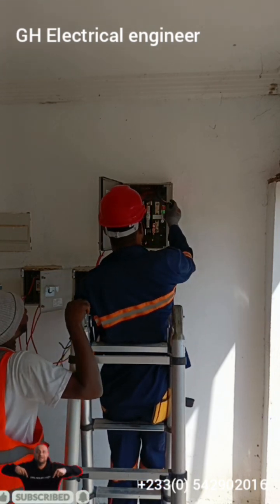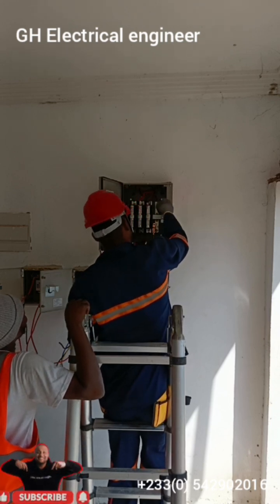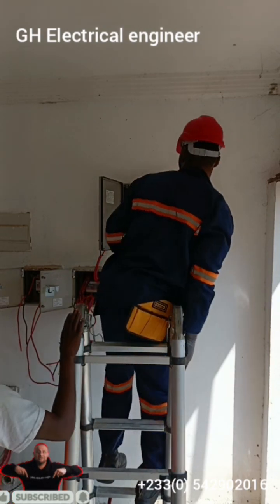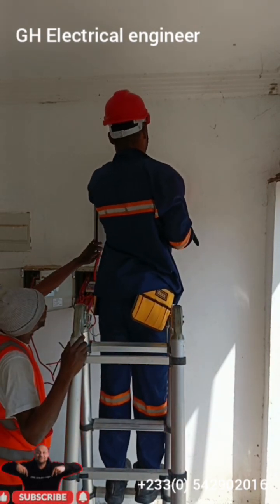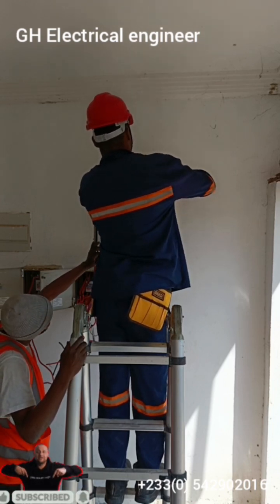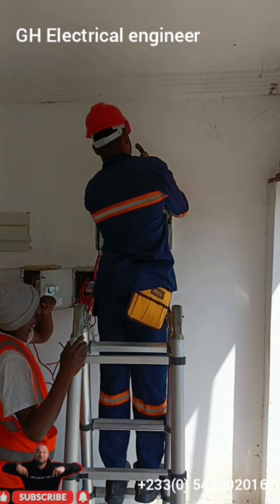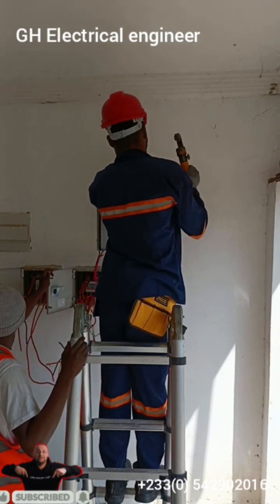Loose contact in the electrical scenario brings a fire outbreak in our various homes. If you don't know, if you really want to read it very well, go to the Ghana web and read every year the fire outbreak in the various homes in Ghana. You're going to see the numbers. The numbers are very significant.